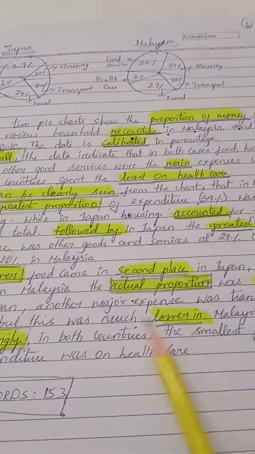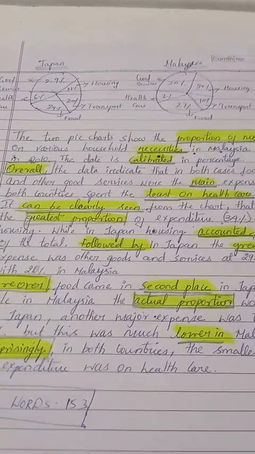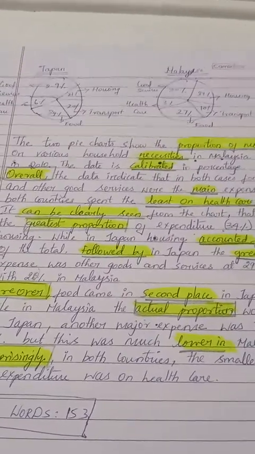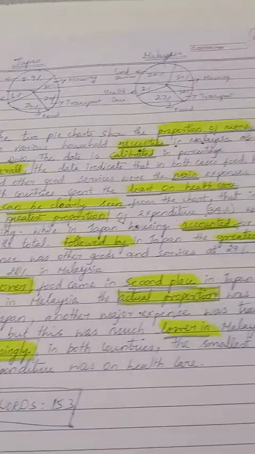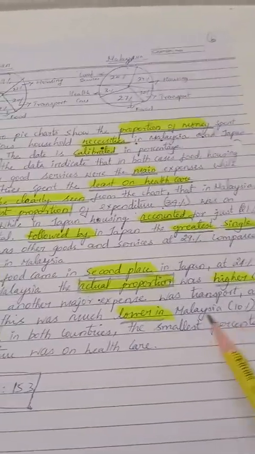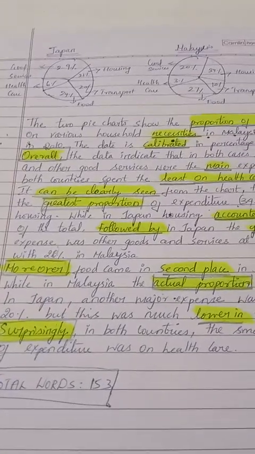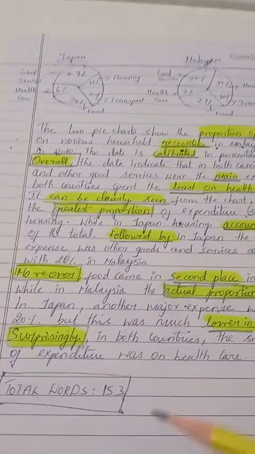So these are the keywords we have to focus on. In this ratio percentage, we have to focus on proportion, greatest proportion, lesser proportion, accounted. These are the words you can use for pie charts. Another major expense was transport at 20%, but this was much lower in Malaysia, and we have to mention that figure, 10%. And surprisingly, in both the countries, the smallest percentage of expenditure was on healthcare, that is the least. The total words I have written here is 153.